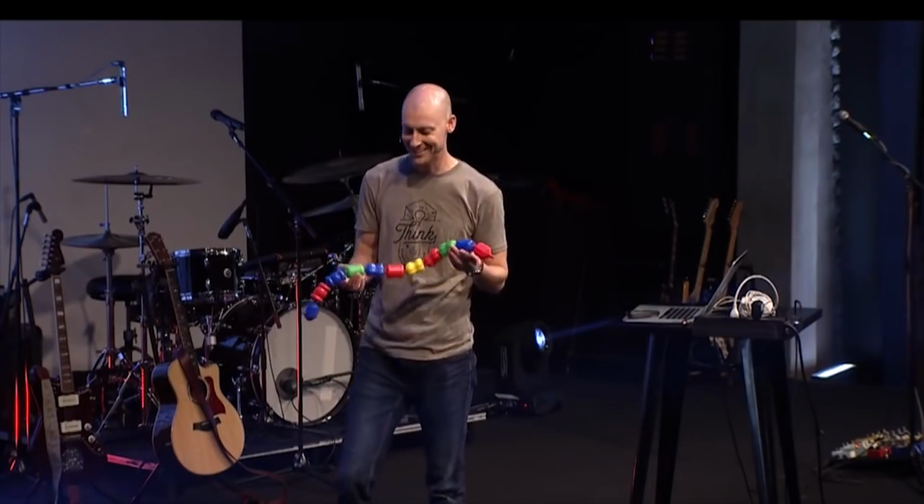Now, as a little helpful educational aid here, we have this toy, and this is going to be our protein we want to build. Woo! We're going to get to build proteins.